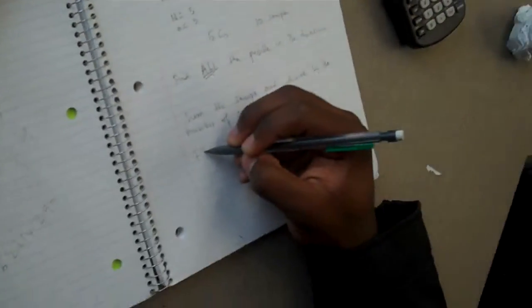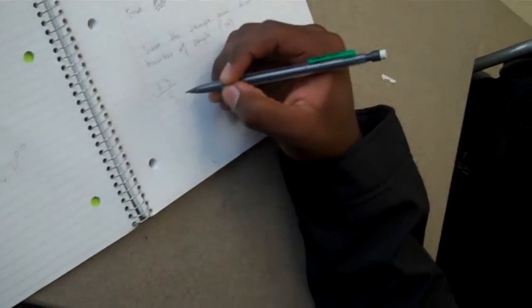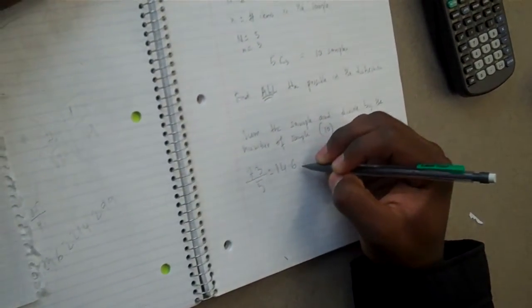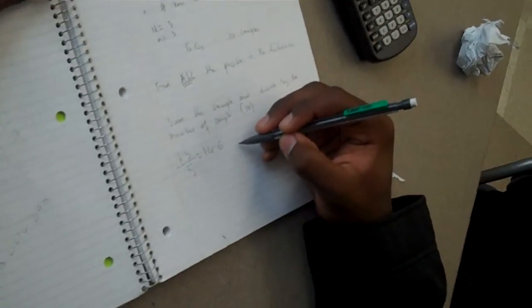The book also says to find the population mean, and we need to add all the 5 values. So 12 plus 12 plus 14 plus 15 plus 20 equals 73, and divide by 5 because we have only 5 values, which is 14.6, which is close to the sample mean.